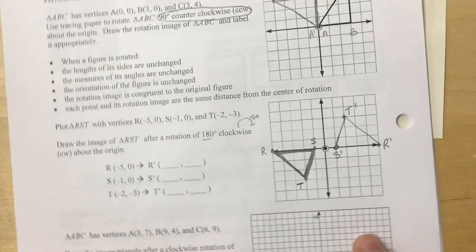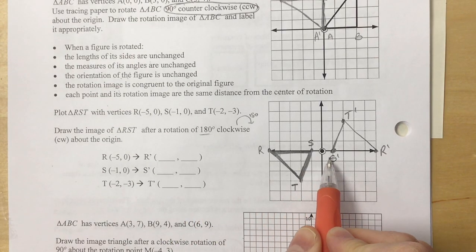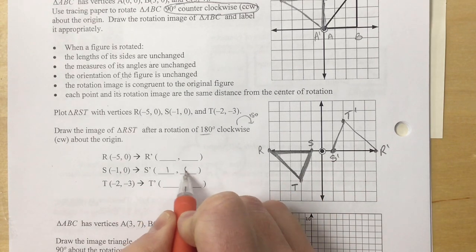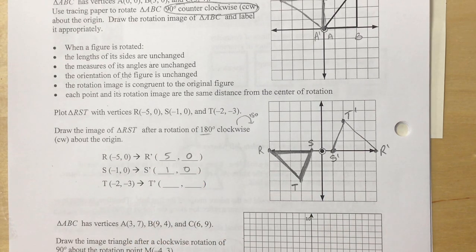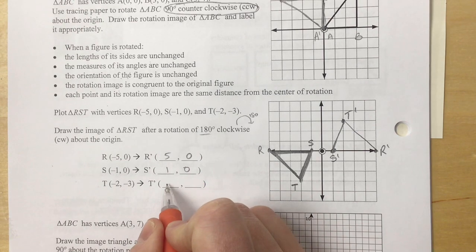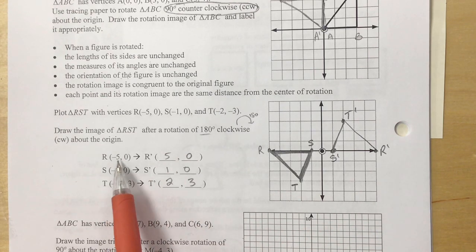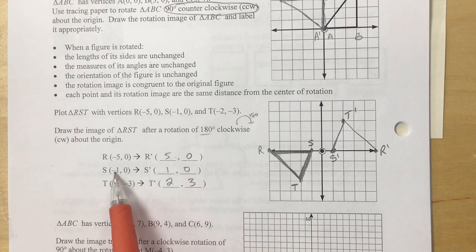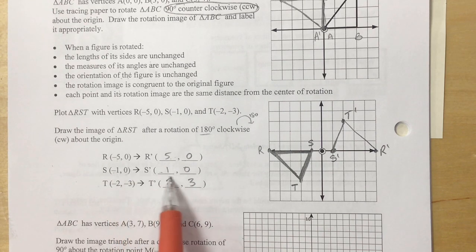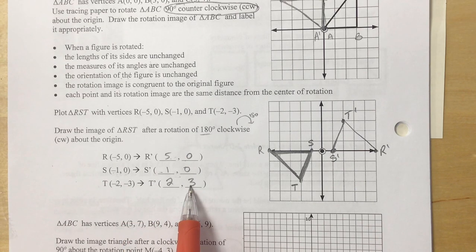Now we need to come up with the coordinates of each point. So S prime is going to be at 1, 0. R prime is at 5, 0. And T prime is at 2, 3. If you're looking at home or watching this in class, notice that -5 went to +5. 0 stayed 0 because it's on the origin. -1 went to +1, 0 stayed 0. -2 went to +2, and -3 went to +3.